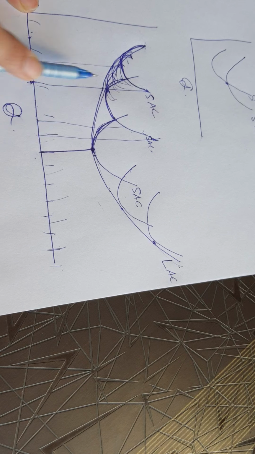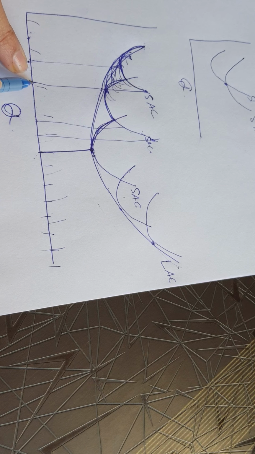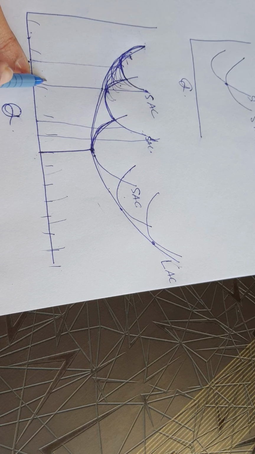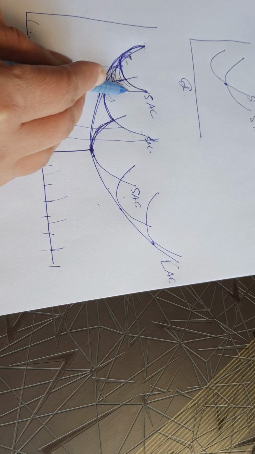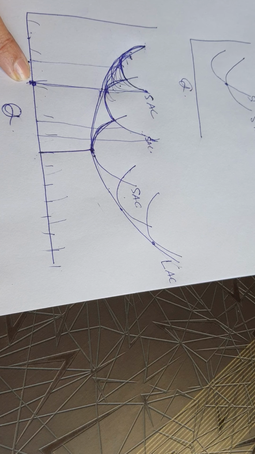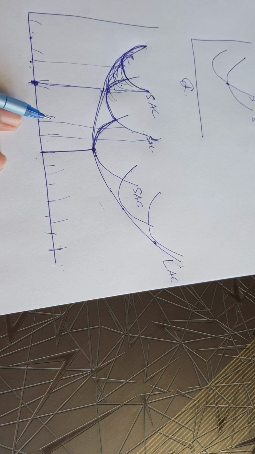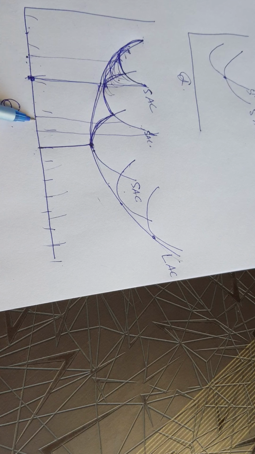It is not true for SAC, because you can see here that to produce this much quantity, your minimum possible cost is this, but on SAC it was so high. So this is not true for short run average cost, but this is true for the long run average cost curve, that it shows the minimum possible cost to produce any level of output.